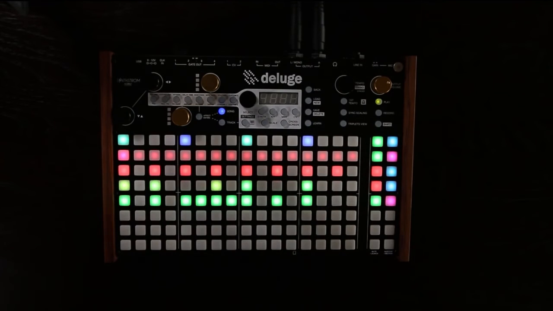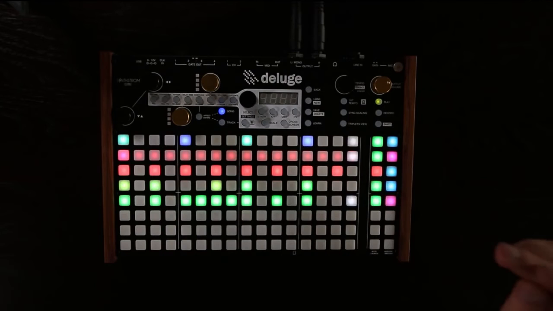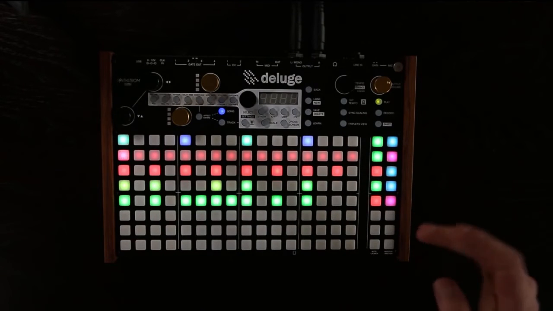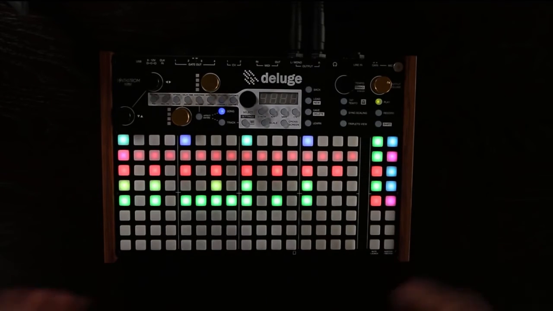And even when tracks belong to sections like this, you still can manually launch one track like that, even if it's in a different section to the one that is currently mostly playing.